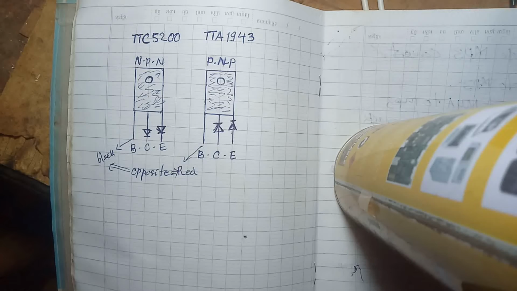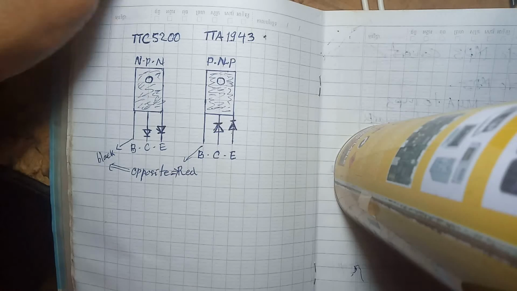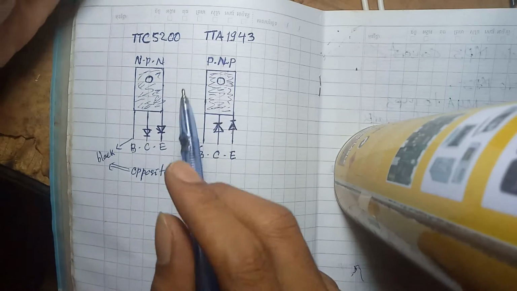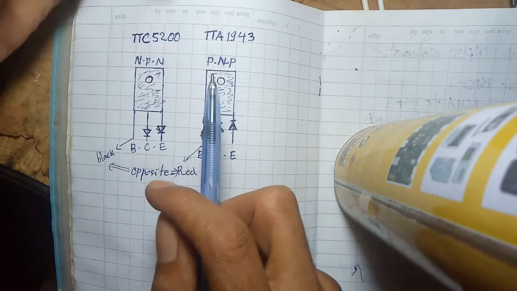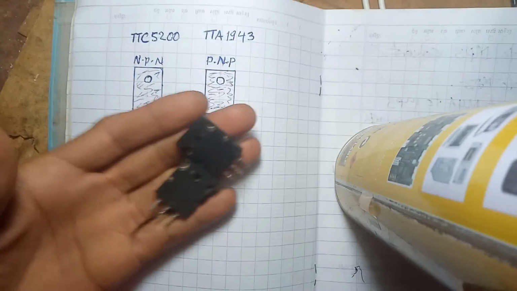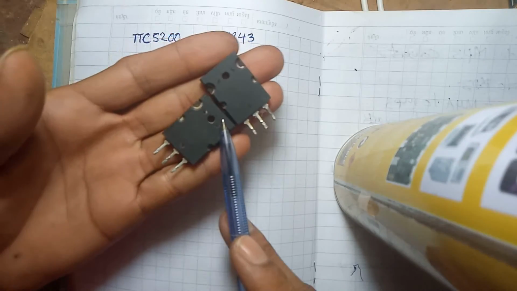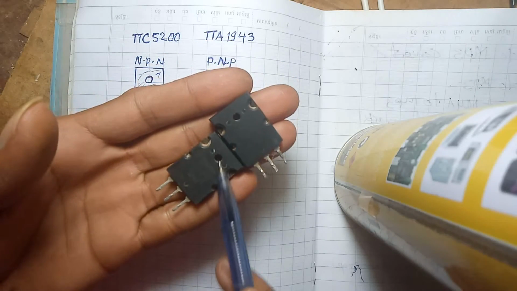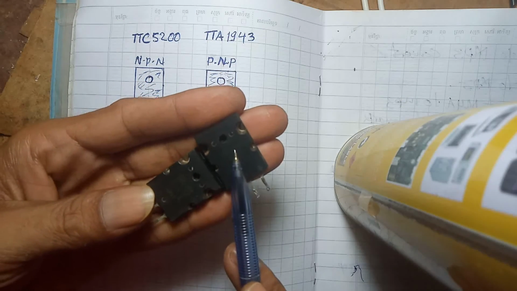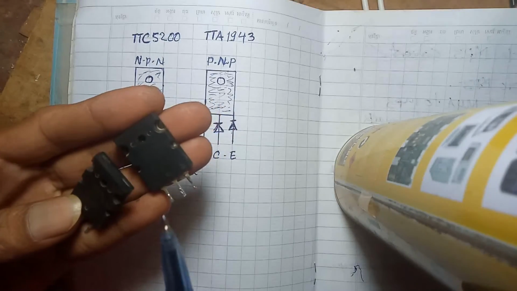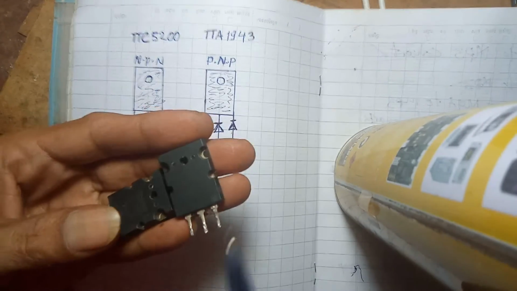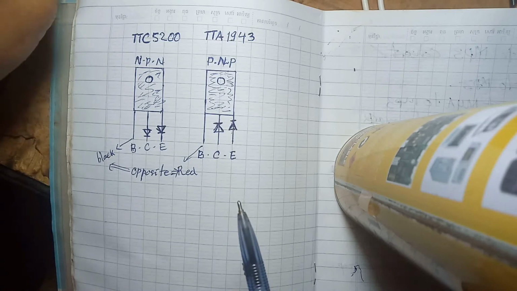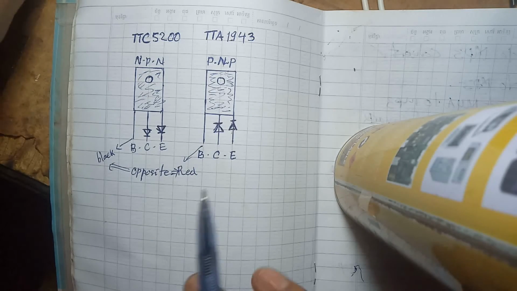In this video tutorial, I will show you the specific and completely different between the transistor 5200 and 1943. And I have it inside my hand now, but before I measure it, before I talk about it, I need you to know one small thing about the diagrams on the book here.